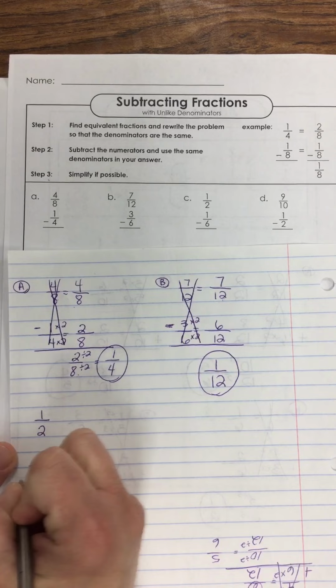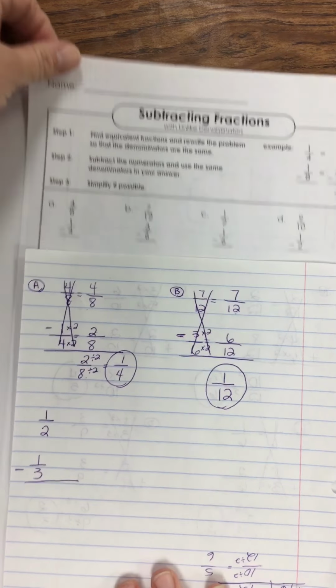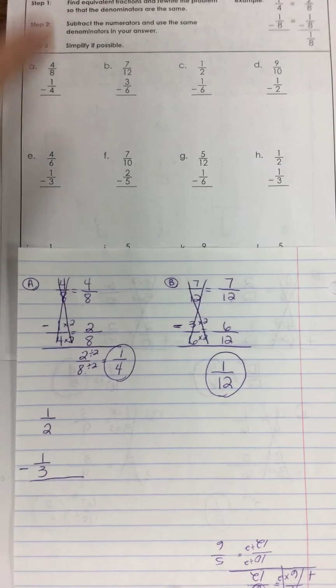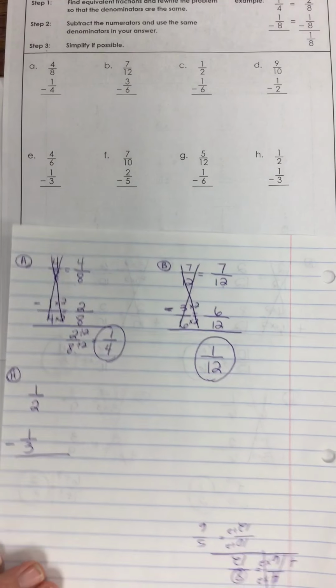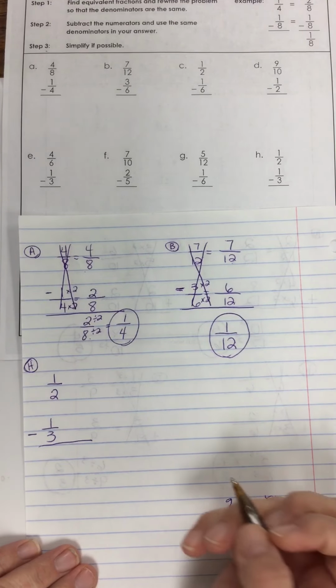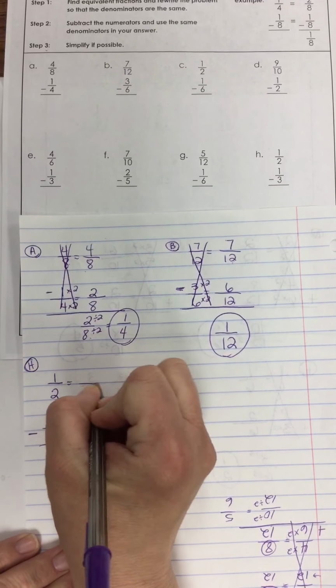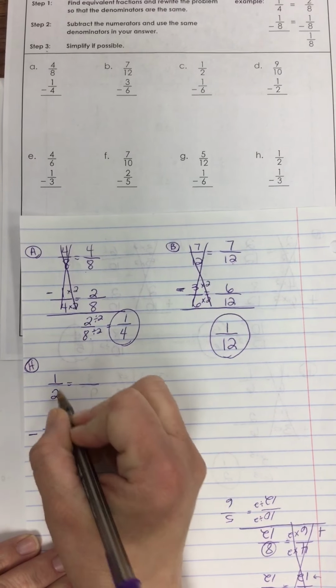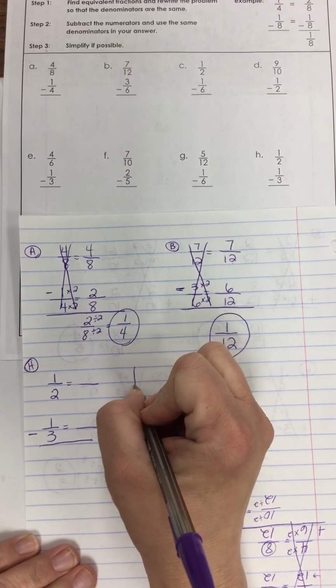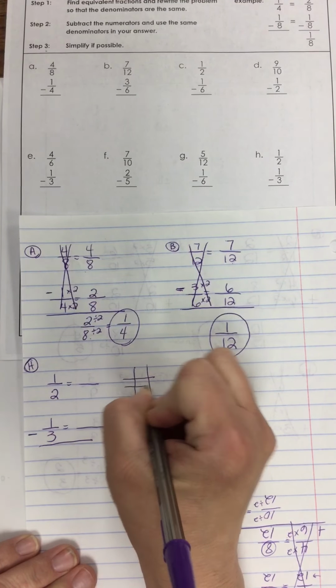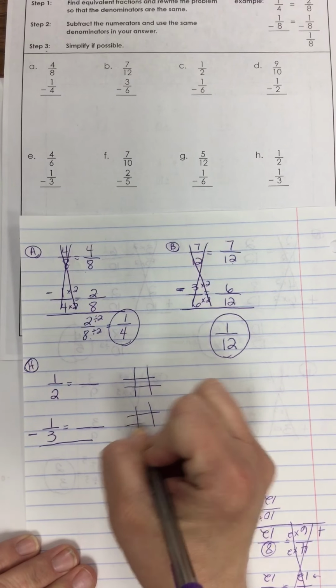1/2 minus 1/3. This is H. Well, on this one, my 2 denominators are 2 and 3. 2 times a number doesn't equal 3. So we have to do a tic-tac-toe board for 2 and 3.